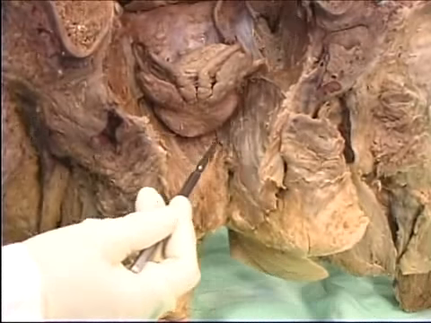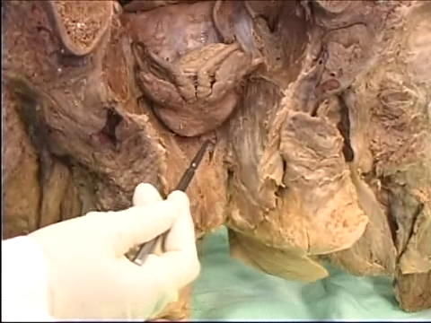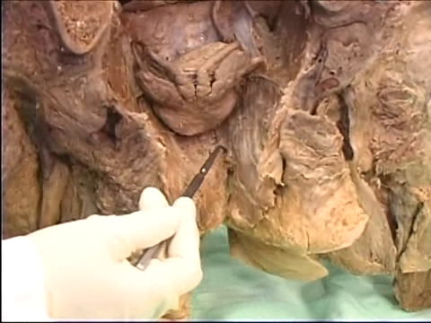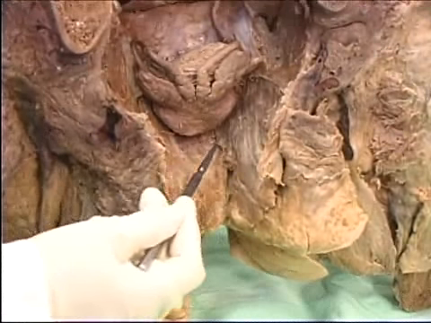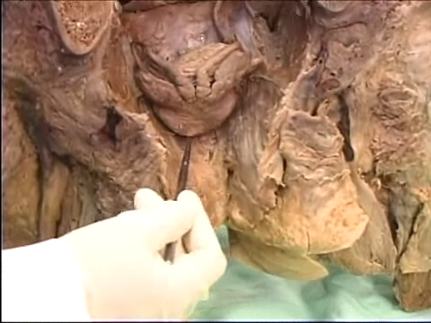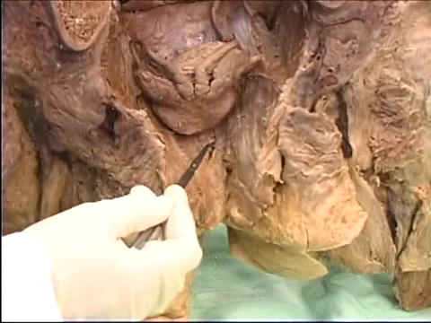That becomes the important anchoring position for many of the perineal muscles. That also gives attachment to some of the fibers of the levator ani muscle.